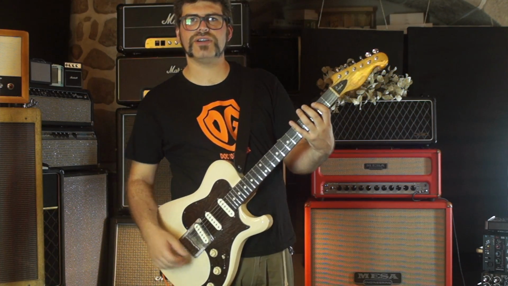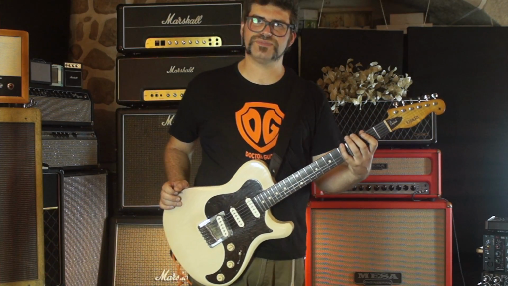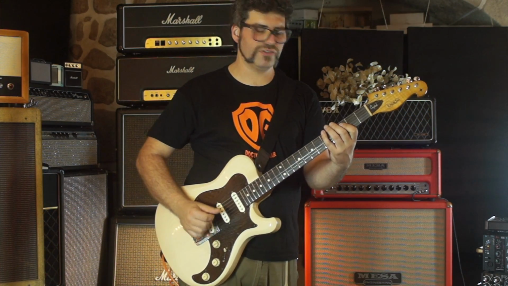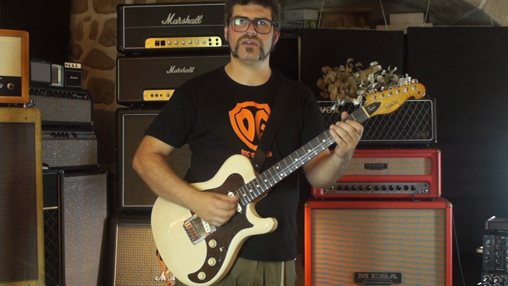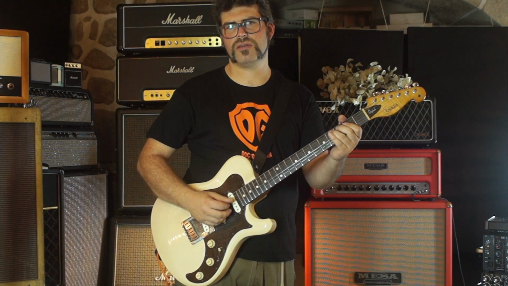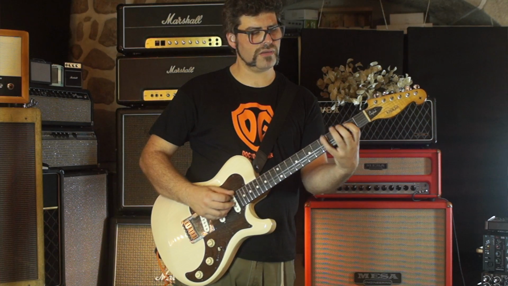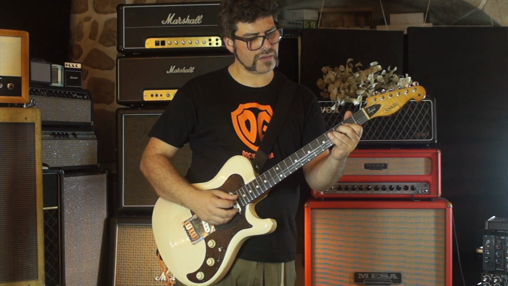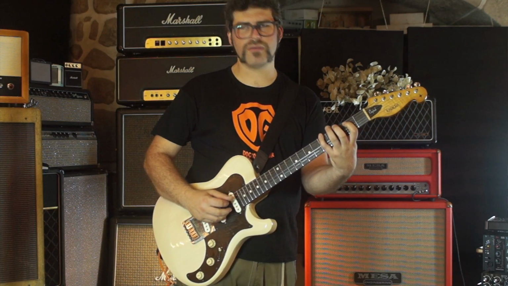F sharp minor is the same as A major, because they are relative to one another. So this is the major scale. And then you have all the other forms.